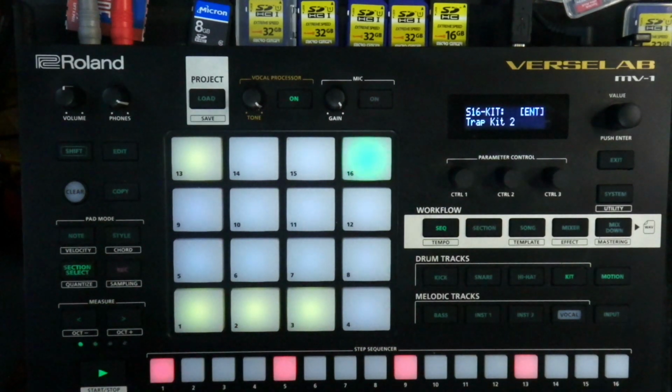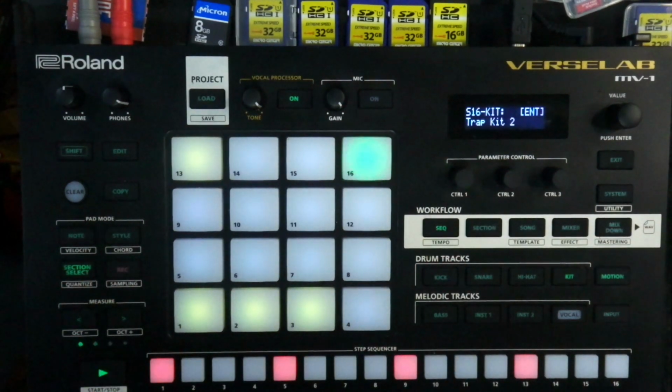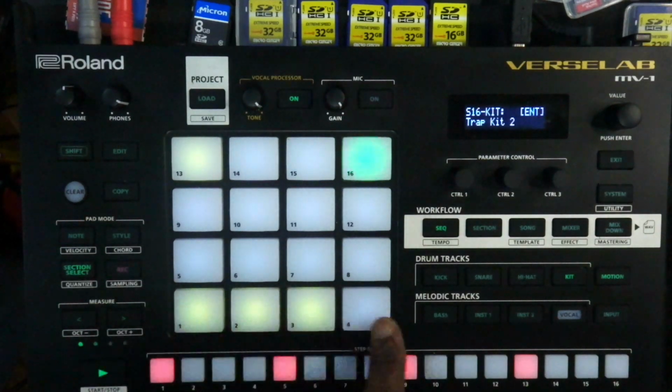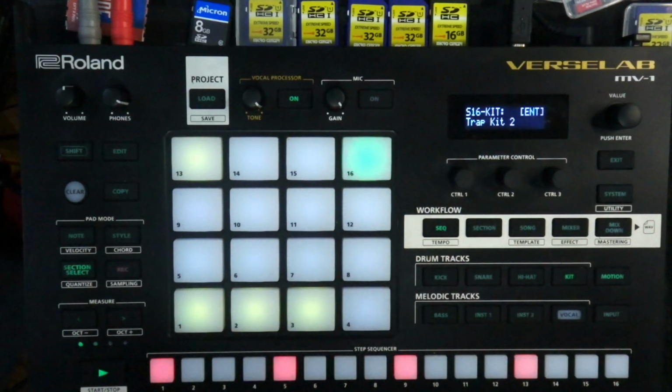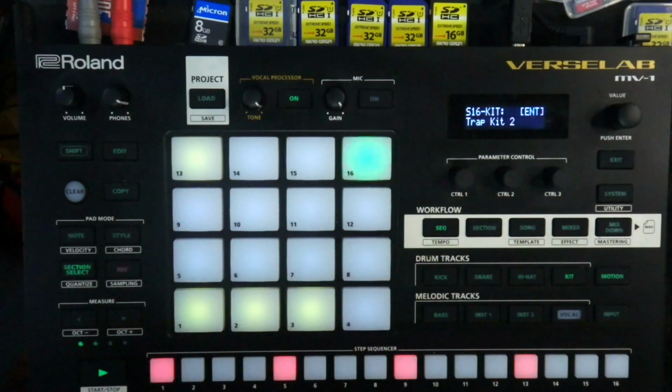Now, for those of you who are old heads like your man, and you're used to hearing the words parts and patterns, that's basically what sections are. So here we have 16 sections. In each project, you have 16 sections, and you can create your song via these 16 sections.